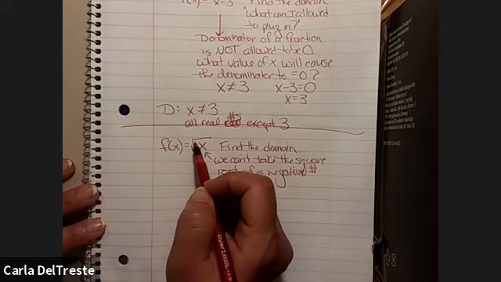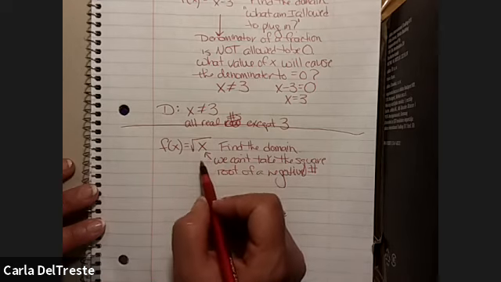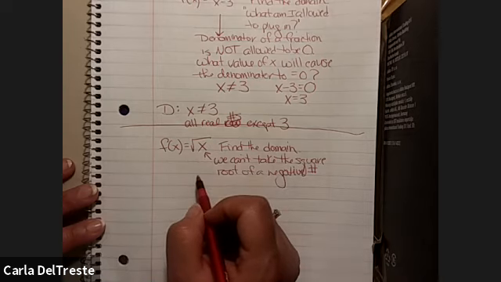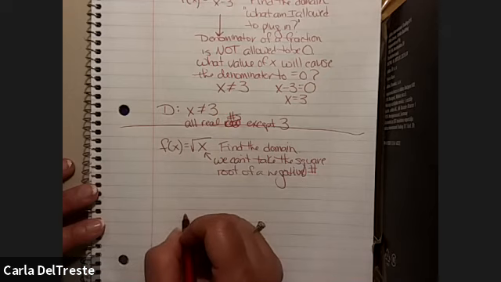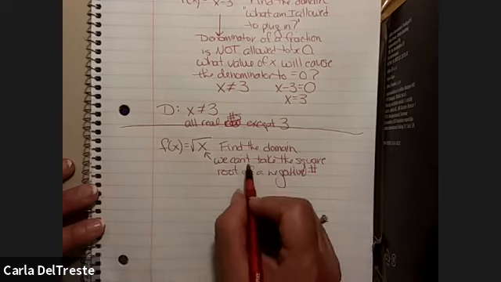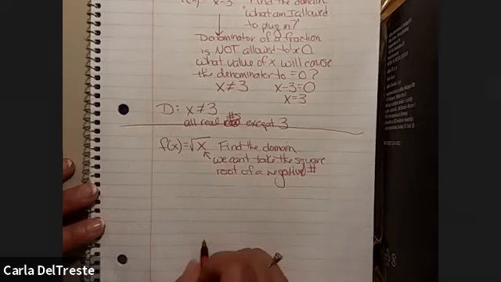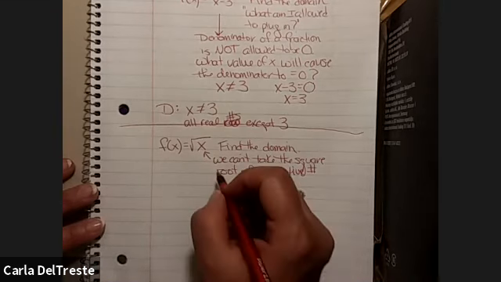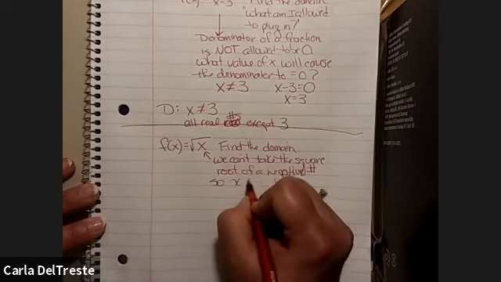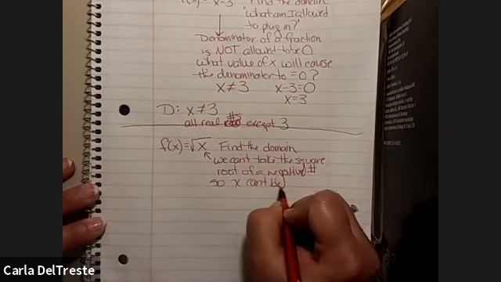Another name for the square root sign is a radical. And there's nothing that you can multiply with itself that's going to give you a negative number, okay? That doesn't work. So if x can't be negative, we basically just restricted the domain. We just said x can't be negative.